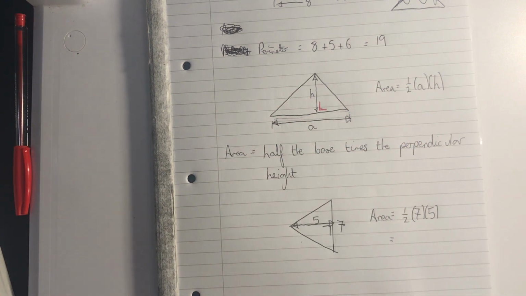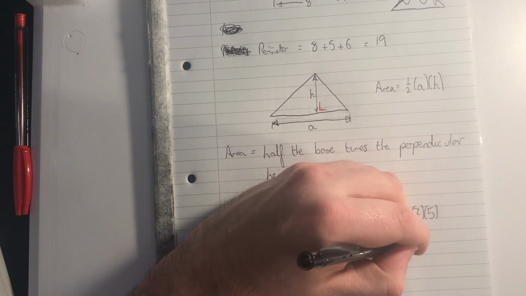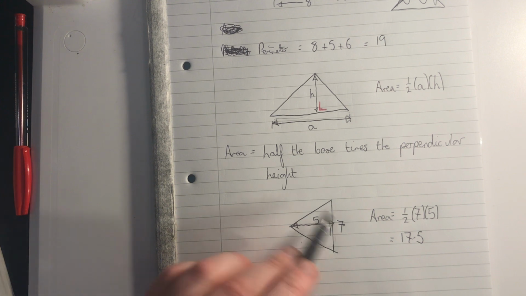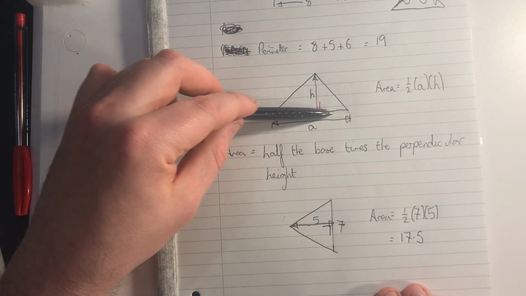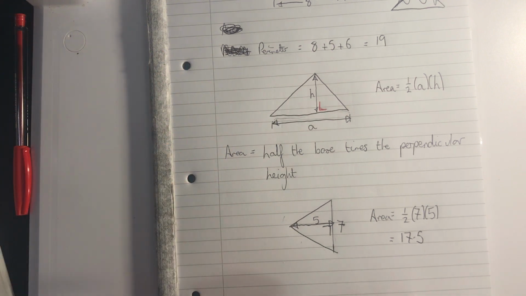which is equal to 17.5, is it? And what's 1/2 of 35? Yeah. So that's the area of this triangle here, okay? So don't think that base means the bottommost side. Base just means something that we can measure perpendicularly from.